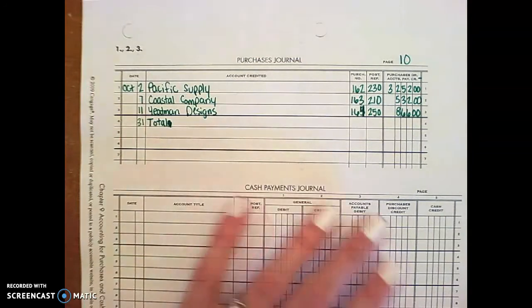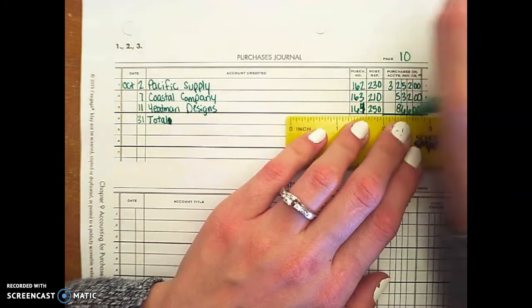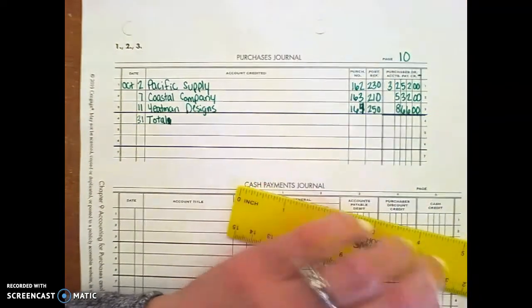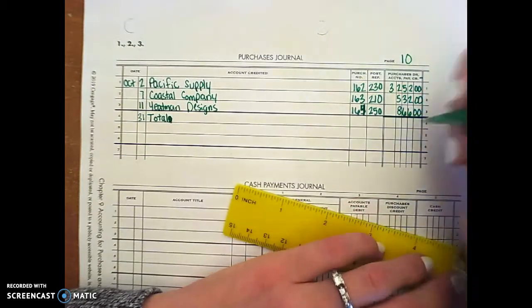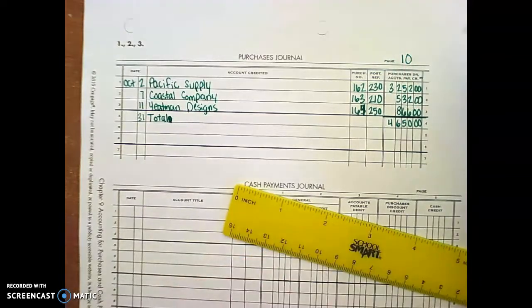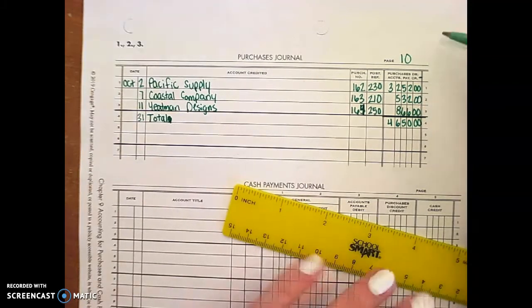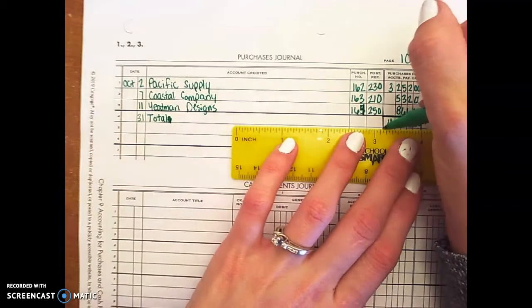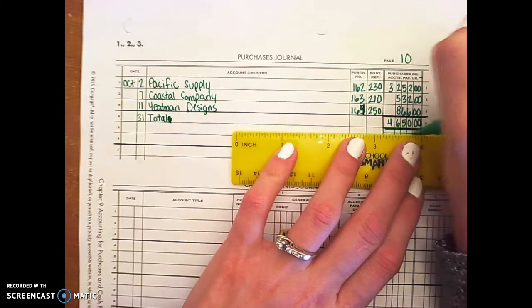Now, just like before, whenever we add, we are going to draw a single rule to indicate that we are adding. And if I use my handy-dandy calculator, it's only 3 numbers. My total here is $4,650. Now, what I really like about this journal is that my purchases debit and my accounts payable credit equal, because it's the same number. So that makes things a little easier. So I'm going to double rule this to show that my debits equal my credits.